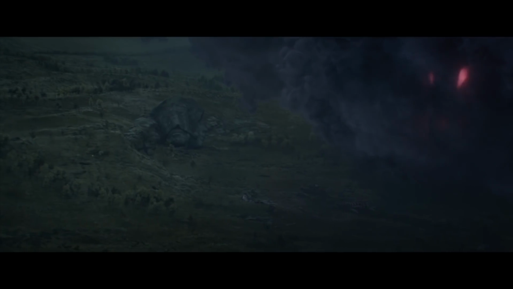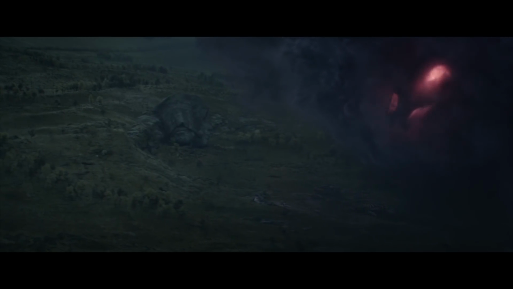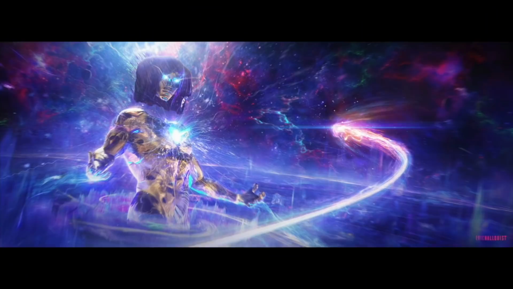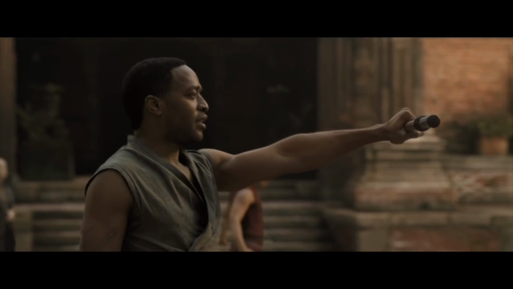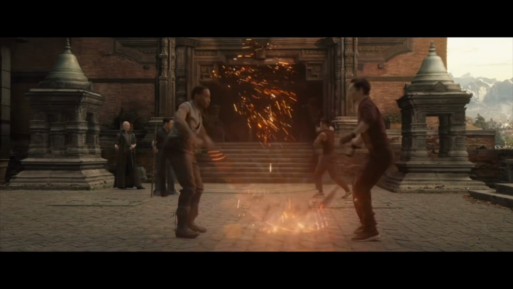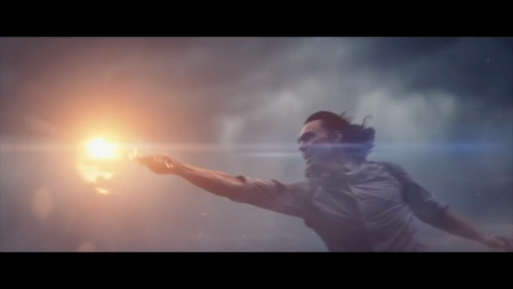And here is a very cool Easter egg. This is a statue of the head of the Living Tribunal. In the comics, he's the end-all be-all judge of existence, and he's been mentioned in the MCU before. This is the staff of the Living Tribunal. Kid Loki gives our Loki a flaming dagger.